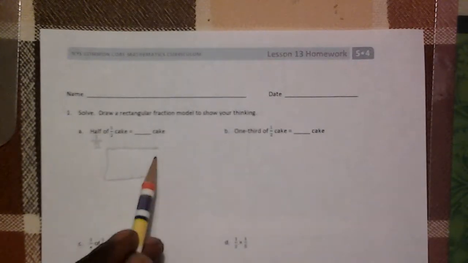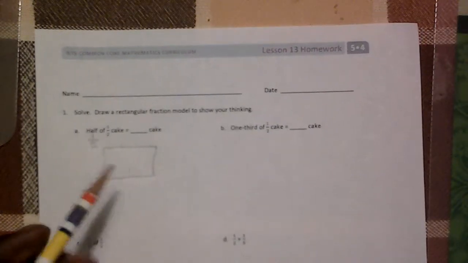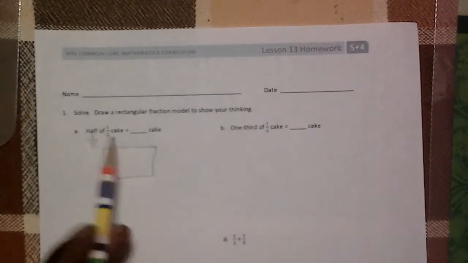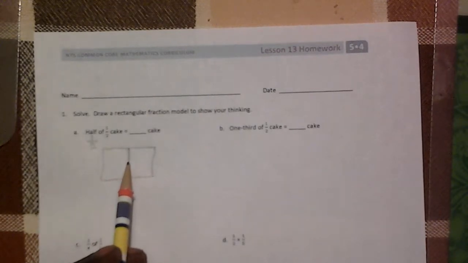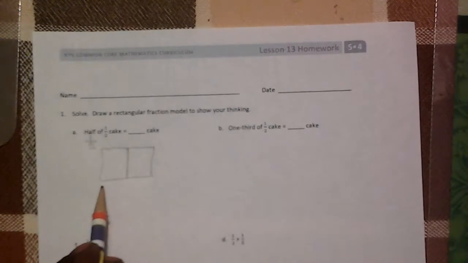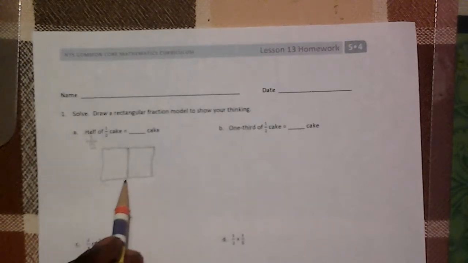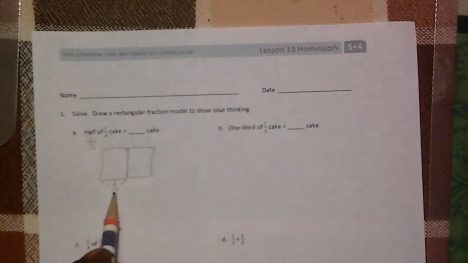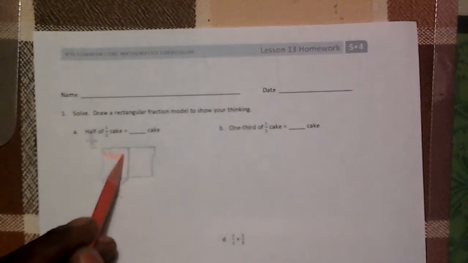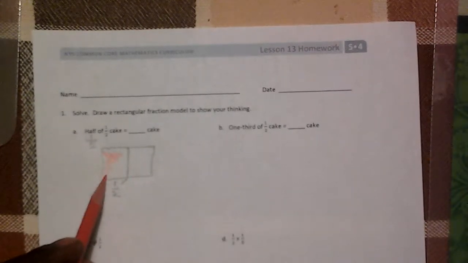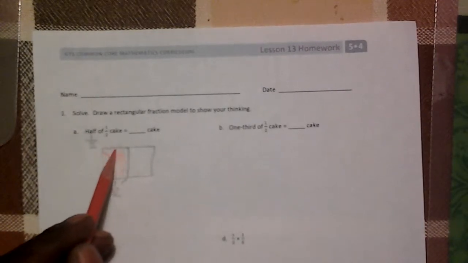Unfortunately, we can't draw a round cake, so we draw a square cake or a rectangle cake. You've got lots of room, so make it big so you can see when you cut it up. So we need 1/2. How do we make a half? We split it in 2, and then we label this 1/2. Now this is where the colored pencil comes in handy. It makes it easy to see. Just shade in the 1/2 that you want.